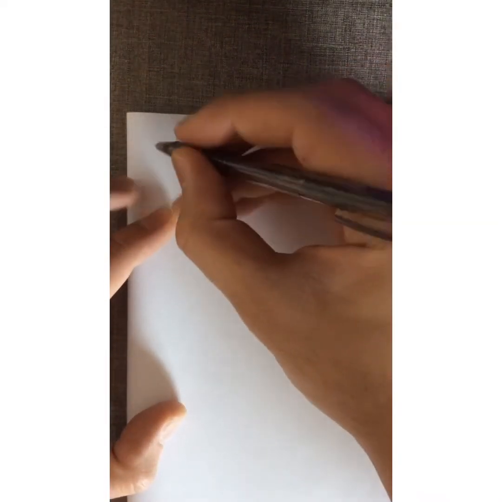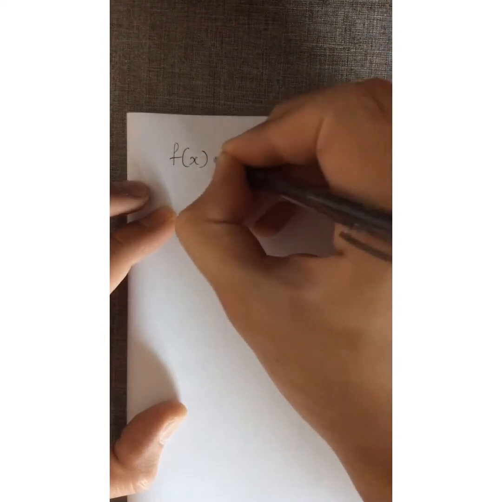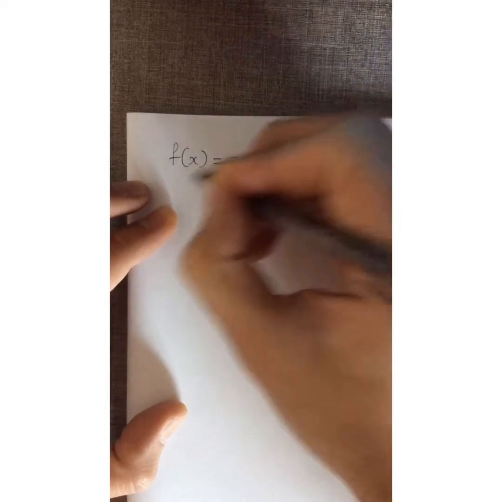Hey guys, today I'm going to teach you about functions, chapter 1, very simple. So I'm going to give you an example immediately so you understand what's going on.